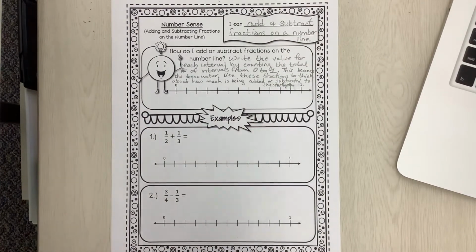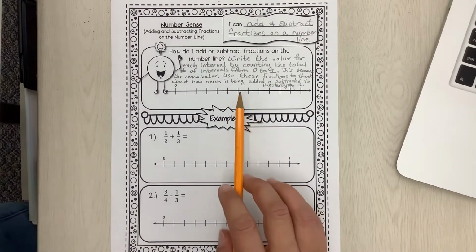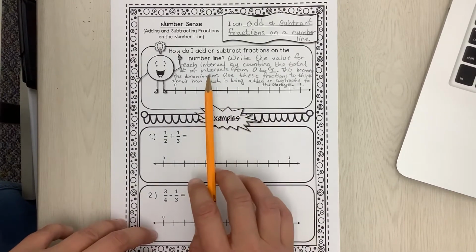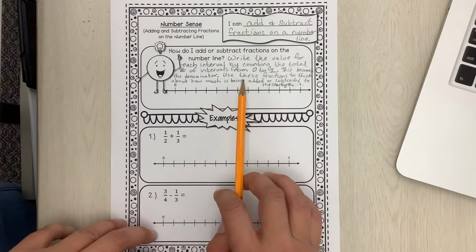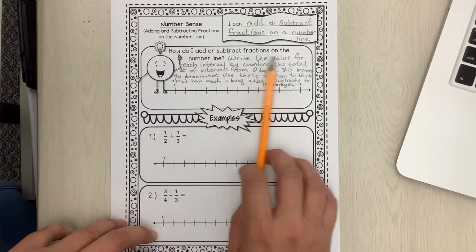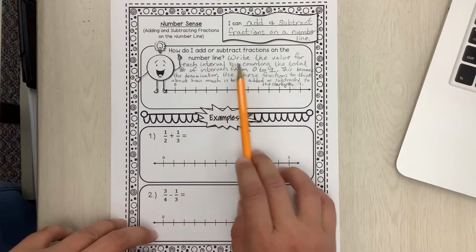Okay, so I already pre-wrote this because it's a bit of a long one. I don't want to spend too much time writing this. You can pause the video as I talk about this to write your notes. So how do I add or subtract fractions on the number line? This is how you're going to do it.